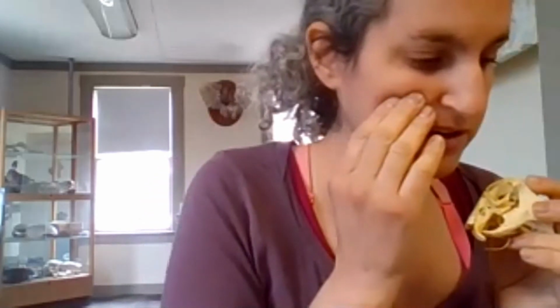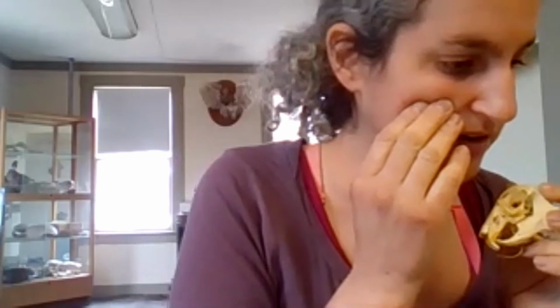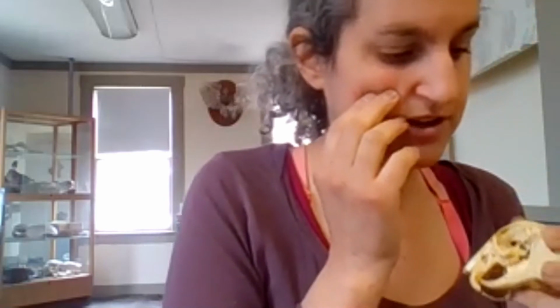And then the jugal, remember that's this bone here, this one, the front of the zygomatic arch, noticeably broader at center than at either end. And so let's break that down a little bit and take a look at this. We're going to compare two of them.